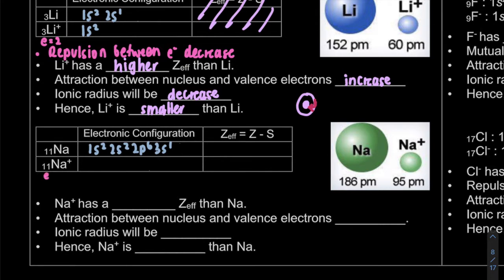So electron dia sekarang ni tinggal 10, jadi 1s2, 2s2, 2p6. Sekarang ni kita mau kira Zeff. Zeff ni adalah Z minus dengan the inner electron, from the inner shell lah. Okay.